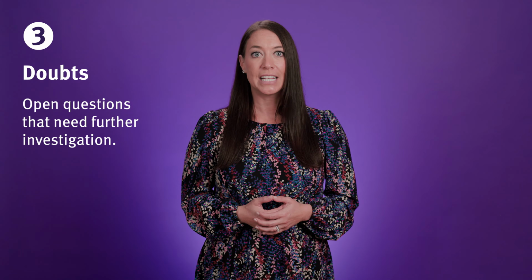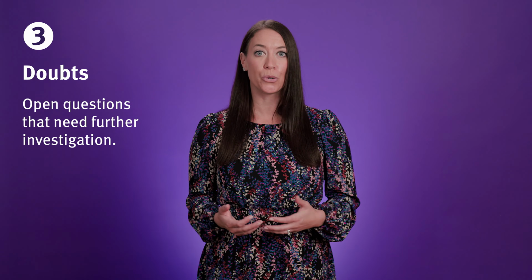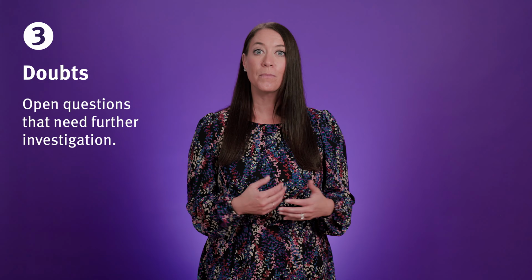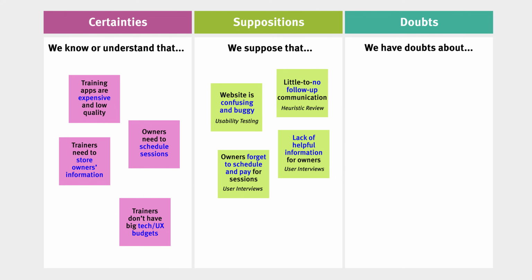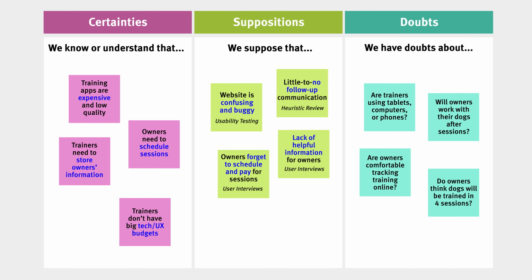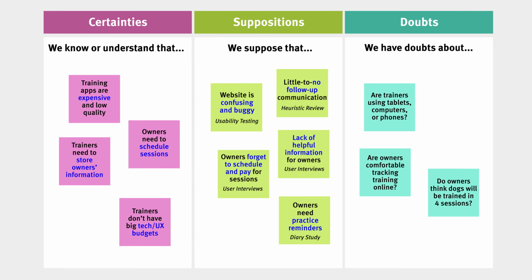The objective is to answer these doubts using exploratory research to either confirm the doubt or move it to a supposition. Once you have answers to the questions in the doubts column, the new information can be added to the suppositions or the certainties column, or the doubt may disappear altogether.